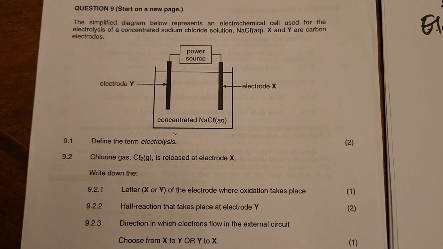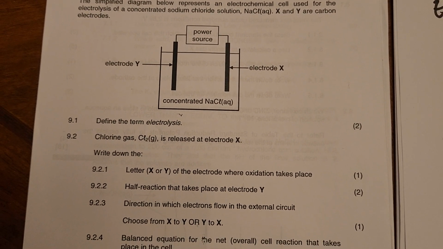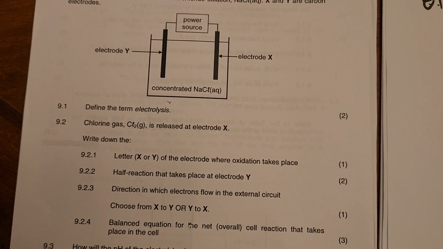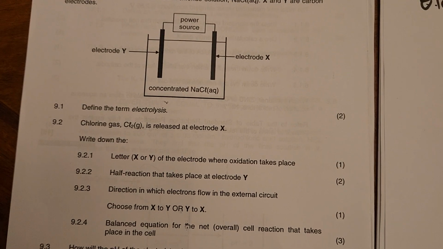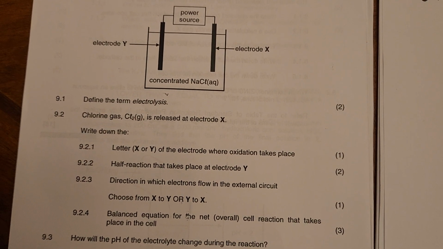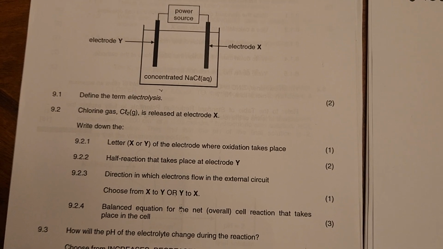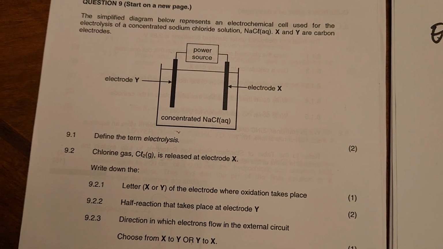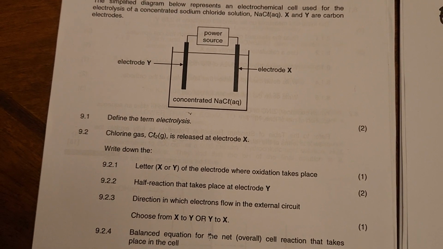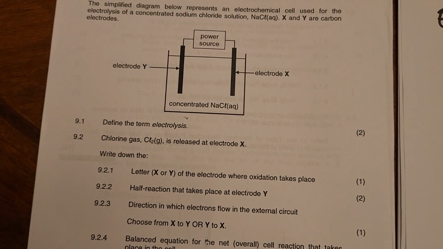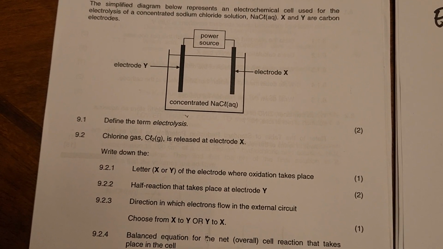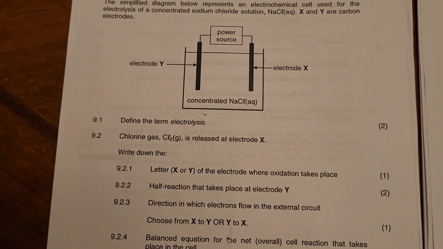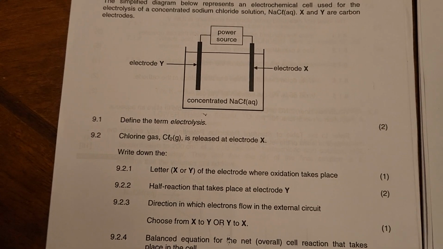In front of us they say a simplified diagram below represents an electrochemical cell used for the electrolysis of concentrated sodium chloride. X and Y are carbon electrodes. We know in the cell we are using inert electrodes, and the types of electrochemical cells that we are confined to are the galvanic cell and the electrolytic cell. So this is an electrolytic cell. The first question says, define the term electrolysis.